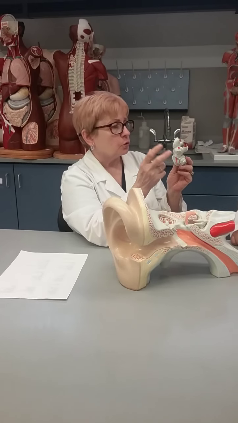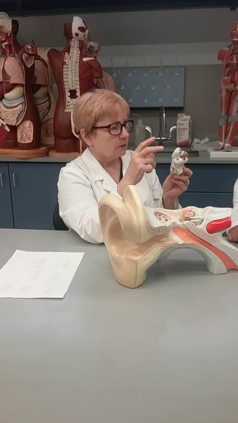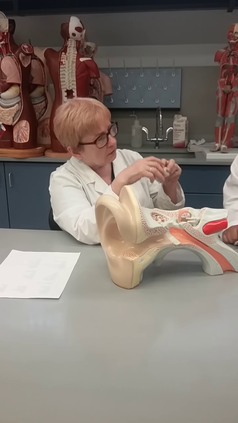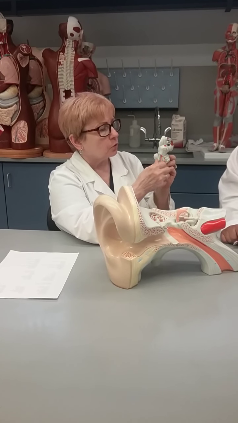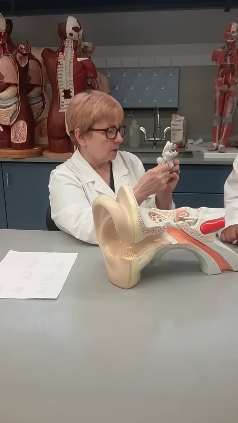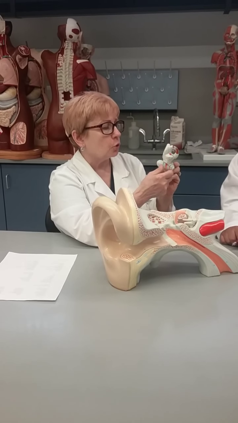That's for hearing. So the ear has 2 functions. One is for balance and equilibrium, because of the semicircular canals. The other is the cochlea for hearing, or the organ of Corti in the cochlea for hearing.